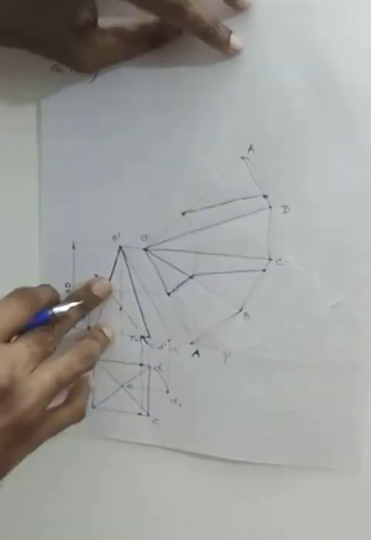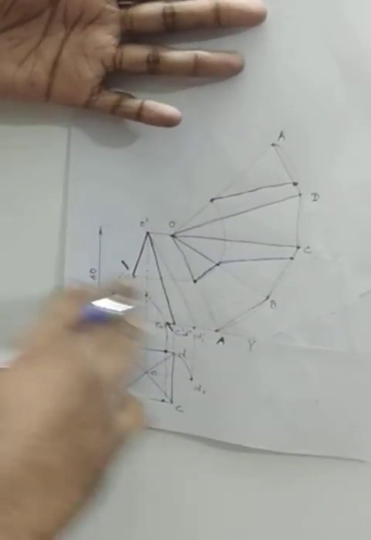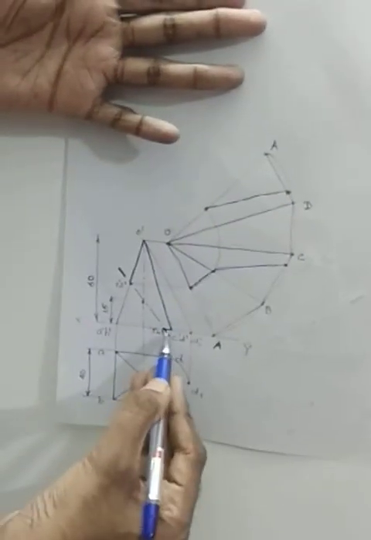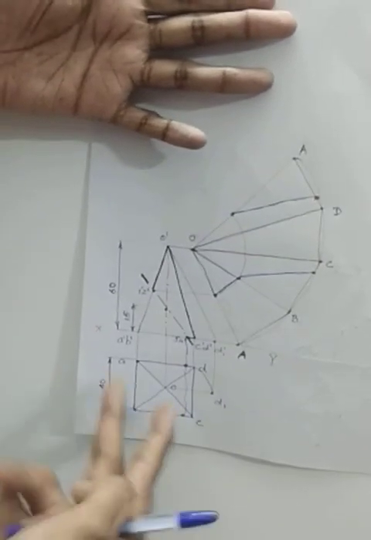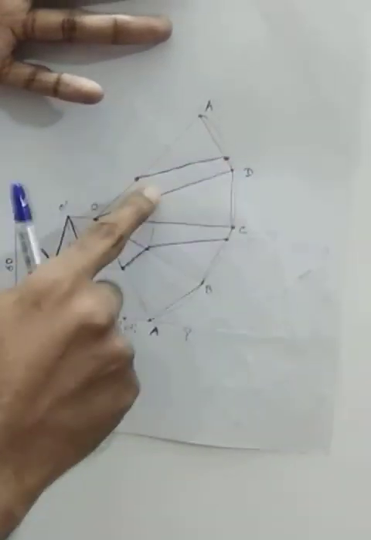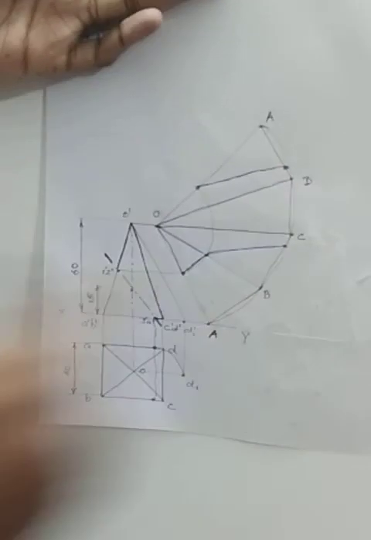The section points we are getting here on the slant edges, you can project directly. The points that are coming on the base edges, you have to transfer from the top view to the corresponding lines in the development, and then you have to join them. So this much portion should be drawn darkly, and this area should be drawn lightly. So this is the second question.